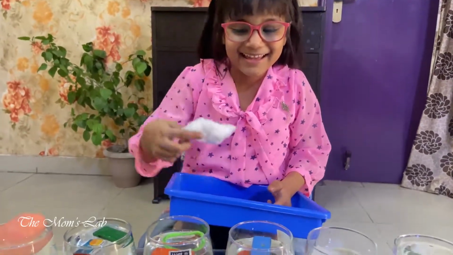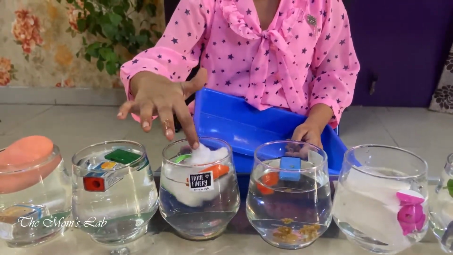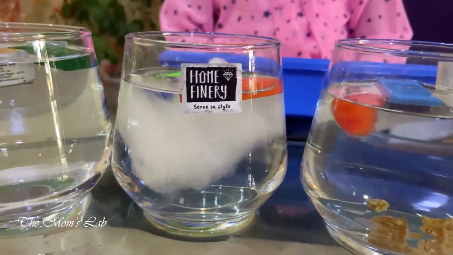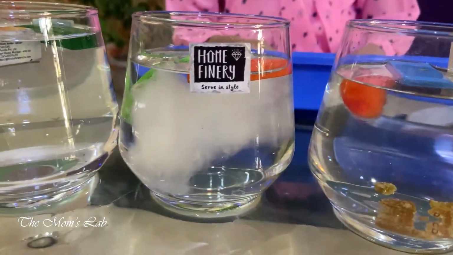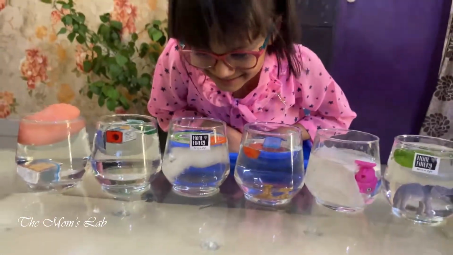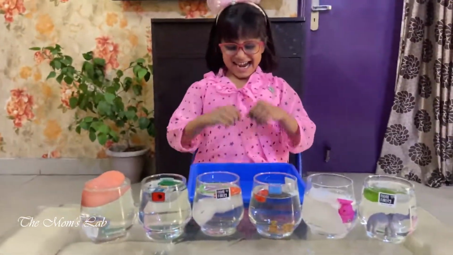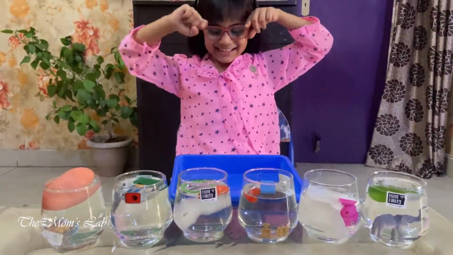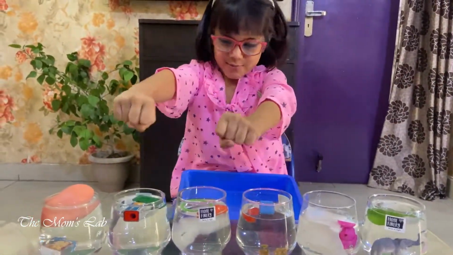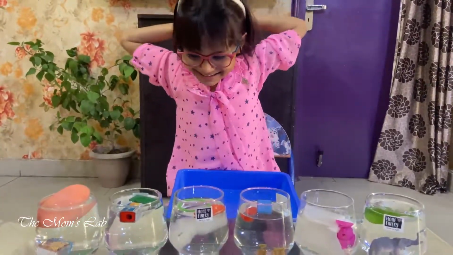Okay. Now, cotton time. Let's see what happened. It's floating and going down slowly, and it's a little bit heavy, so that's why it's going down. Cotton gets the water, so it's a little bit heavy, and then it goes down. Now finished. Yes. Now say bye bye. Bye.